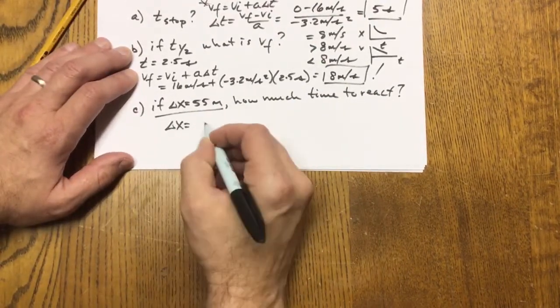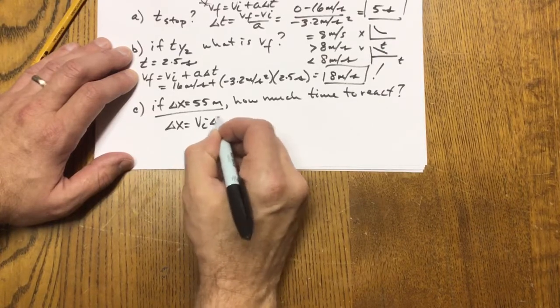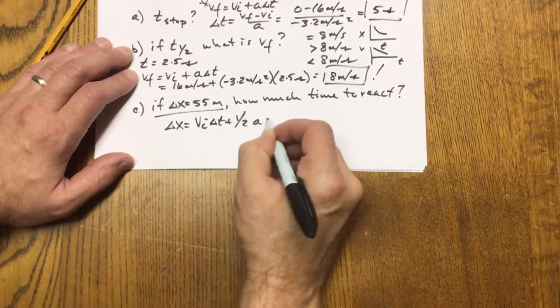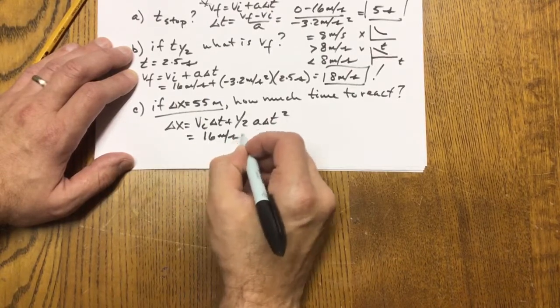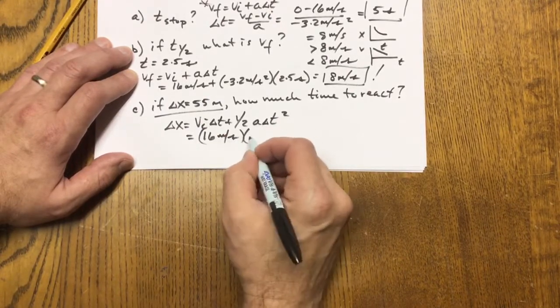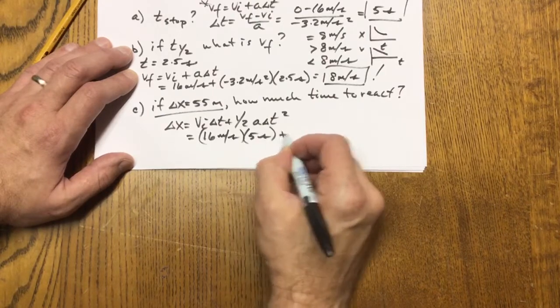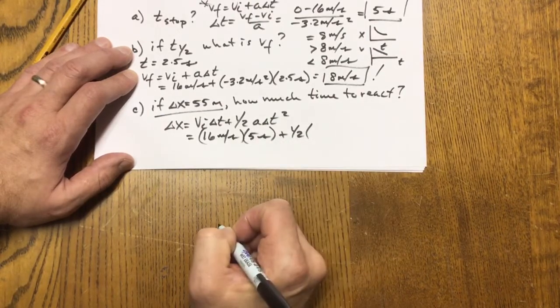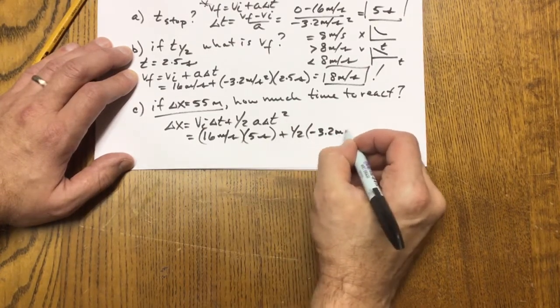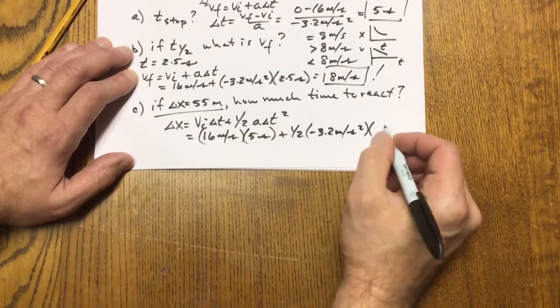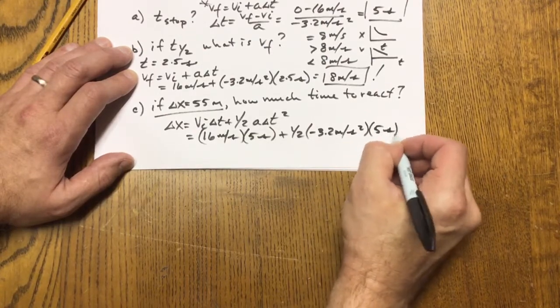So my delta x being equal to Vi delta t plus 1/2 A delta t squared being equal to 16 meters per second times 5 seconds plus 1/2. Watch that sign. Otherwise it's going to go further than it should. Negative 3.2 meters per second squared times 5 seconds all squared.